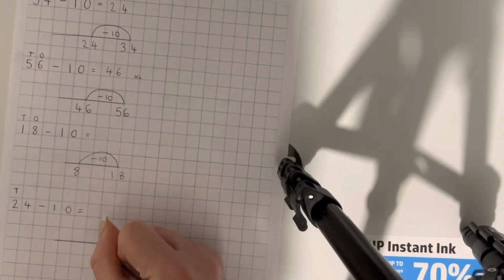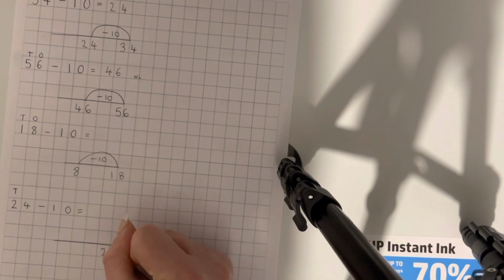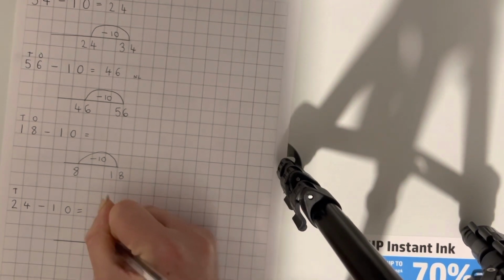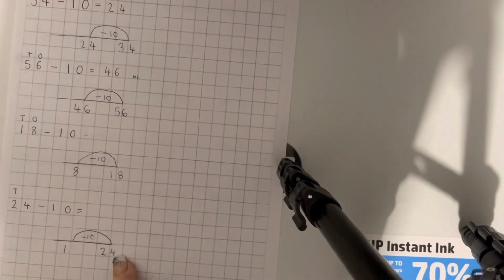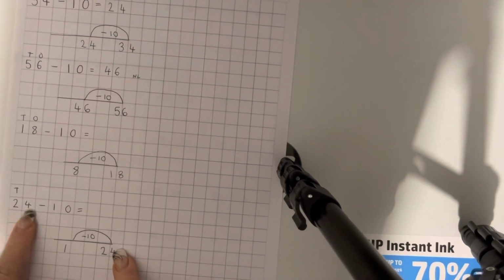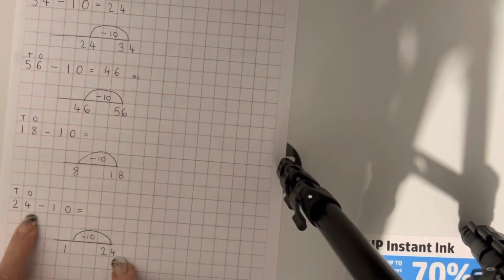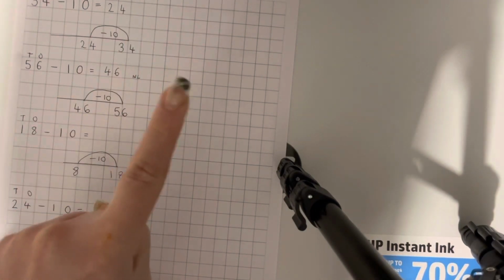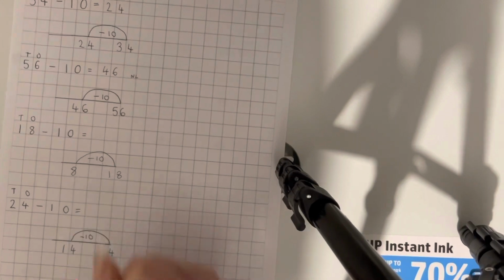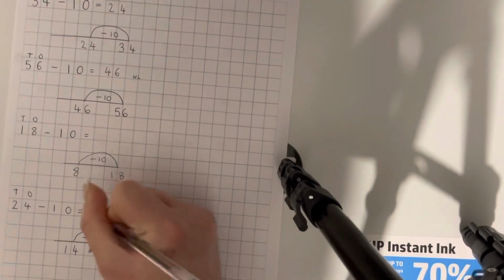So we go from 24 to only 1 10, but we still have the ones. We still have those 4. So 24 becomes 1 10 and 4, which is 14.